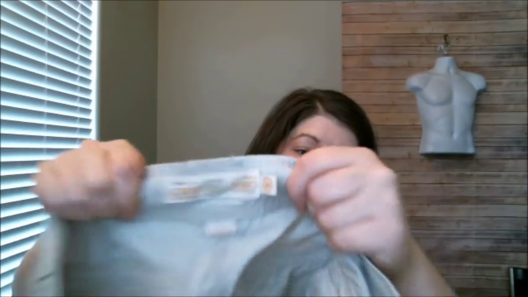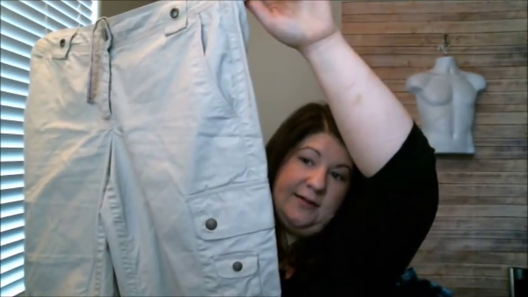All right, sold these. I had these in my store for quite a while. J.Crew chinos, got these at the bins. Sold them for $12.64.